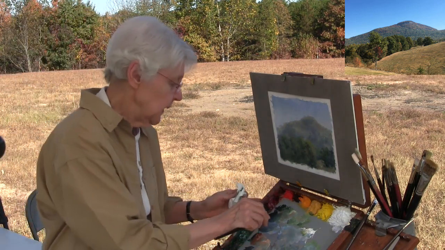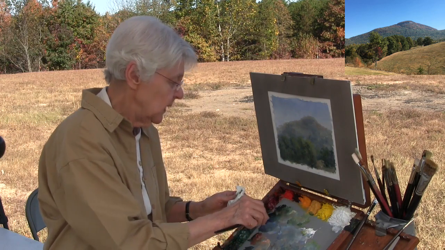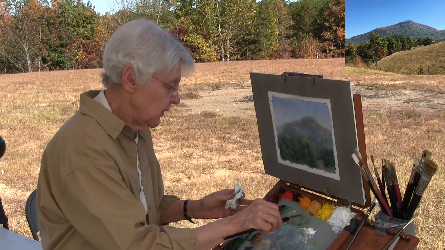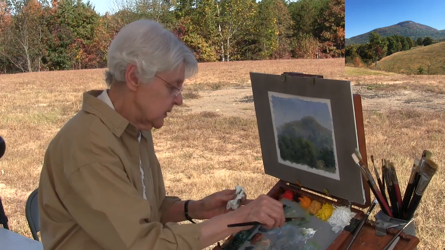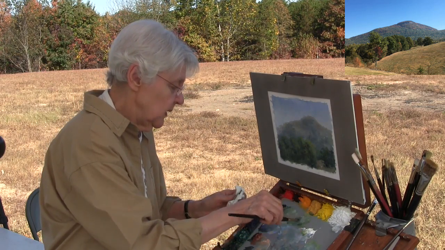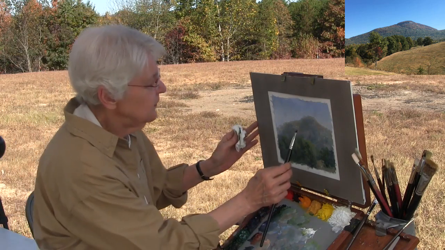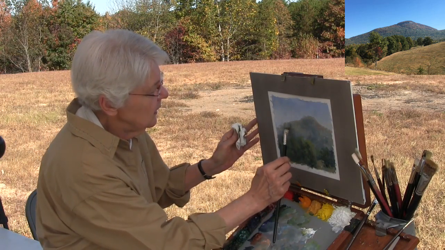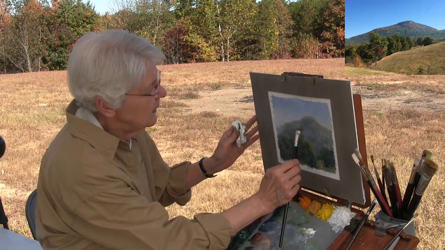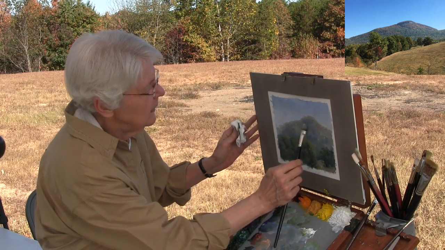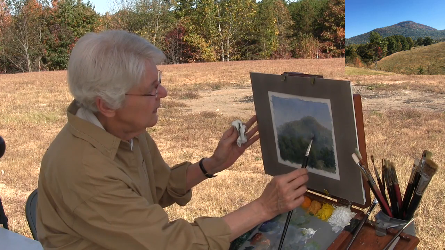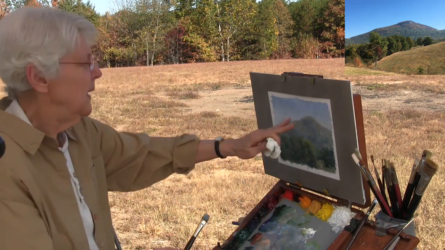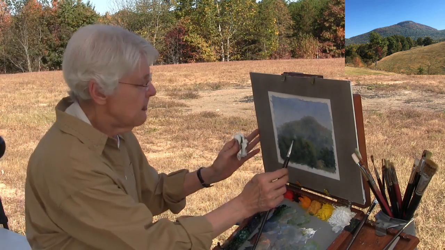Now I think what we really need back there is more of the green. I'm looking at color harmony. I think what we really need in here is more of the green. So let's do that. Let's find in here what are we seeing. And we want that to harmonize.